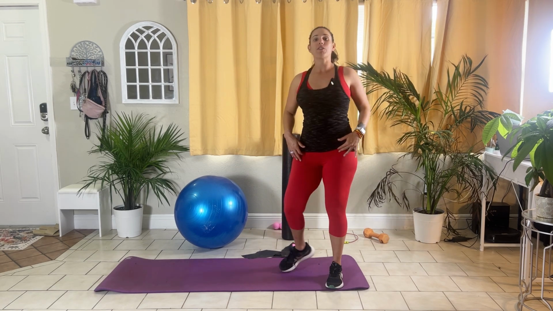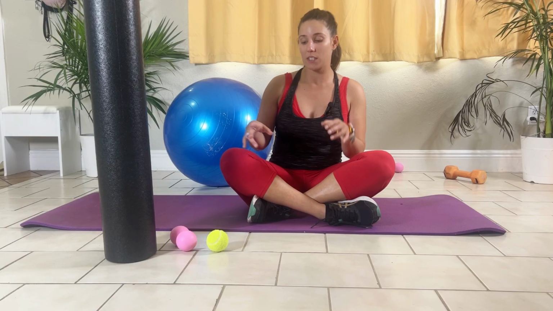So we're going to do a few exercises today to correct this alignment. We're going to use the method of inhibit, lengthen, activate, and then integrate. The first thing that we're going to do is inhibit. So we're going to relax the muscles that are being overworked in this situation.